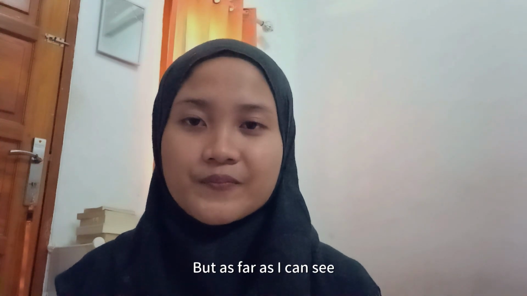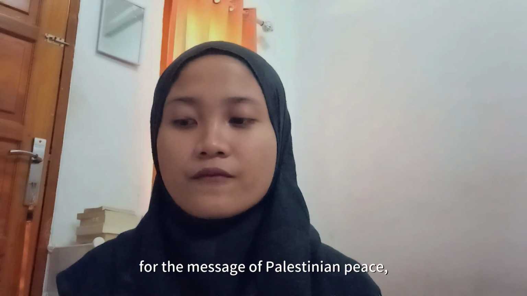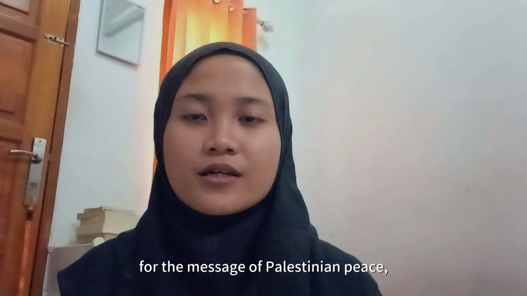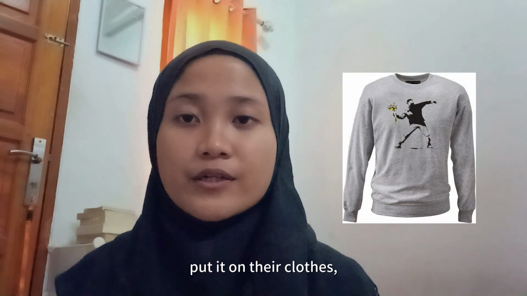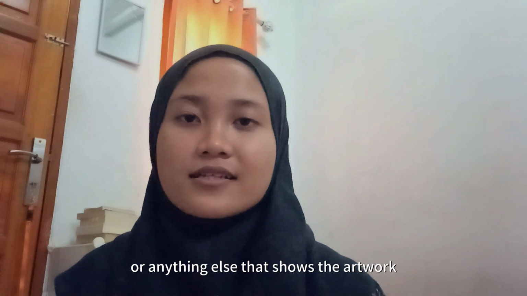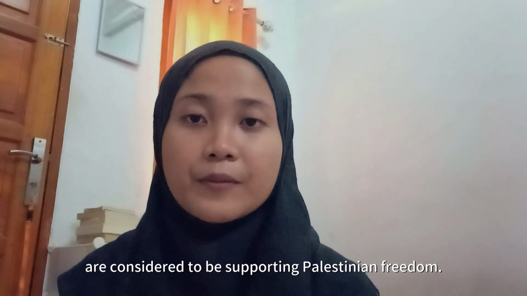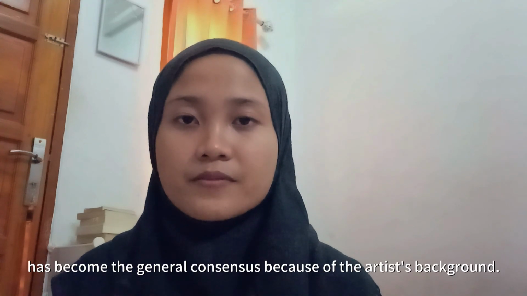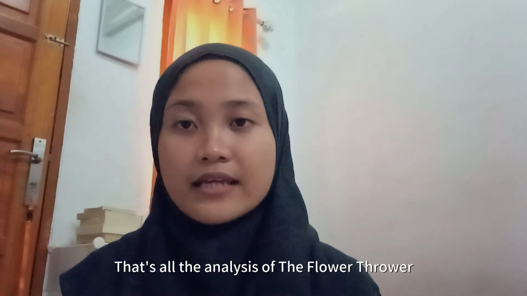But as far as I can see, the flower thrower has always been used for the message of Palestinian peace. So those who post on social media, put it on their clothes, or anything else that shows the artwork are considered to be supporting Palestinian freedom. That of course has become the general consensus because of the artist's background. So that's all the analysis of the Flower Thrower by Banksy with the Charles Sanders Peirce approach.